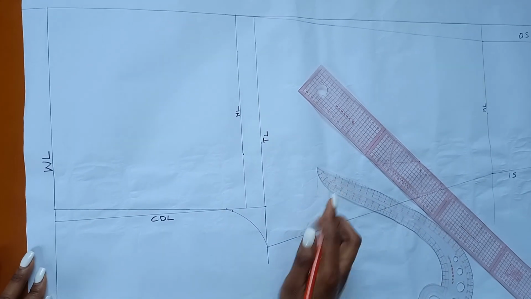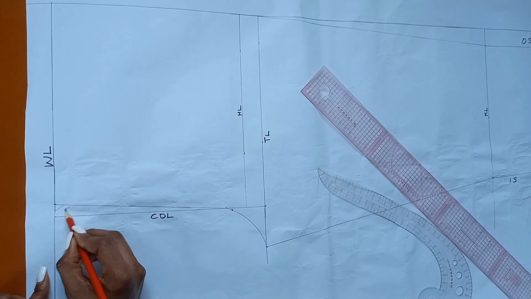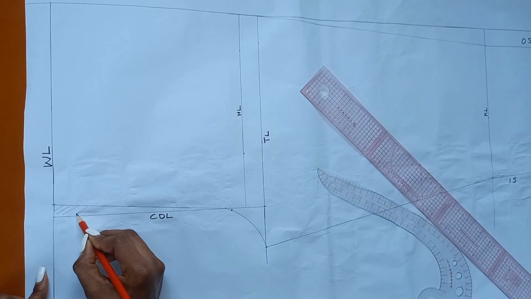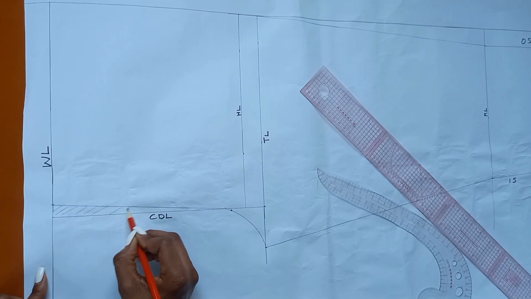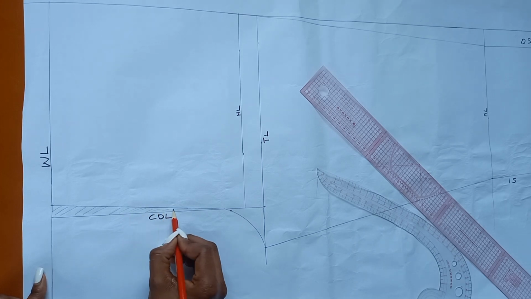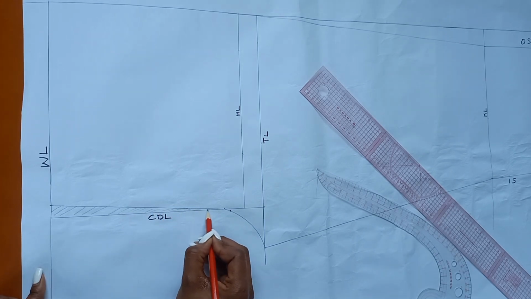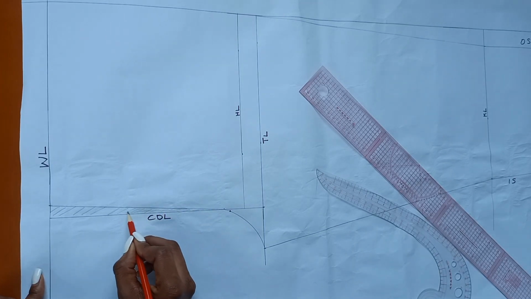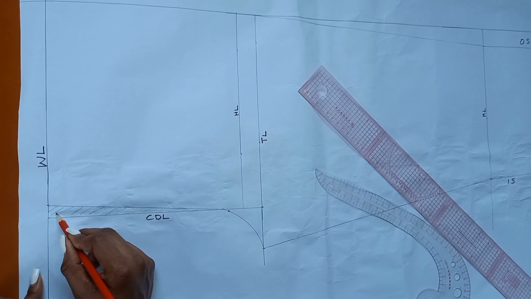And that is it. So I'm going to just highlight the parts where we're going to be cutting out. This part is no longer needed, it's no longer useful to us. So I'm just going to mark it so you can be able to identify the parts that we will not be using.